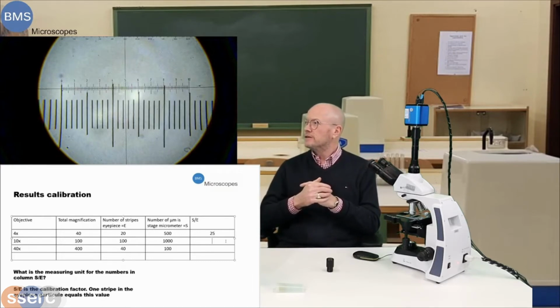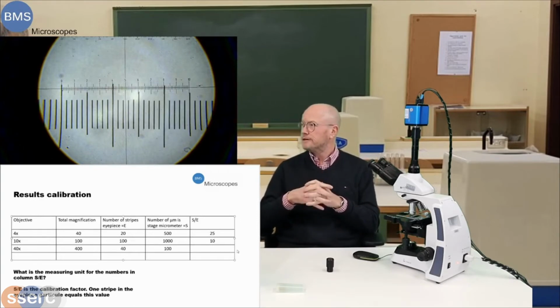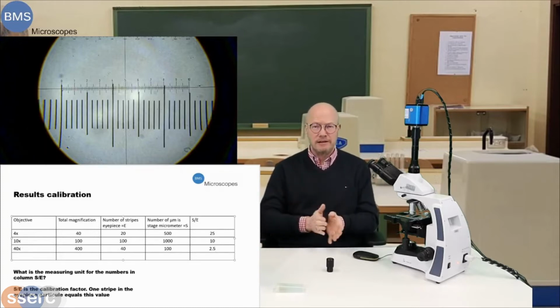Then on the 10 times objective it is 1000 divided by 100, which is 10. Then we get the 40 times, which is 100 divided by 40, equalling 2.5. These 3 factors are our calculating factors.